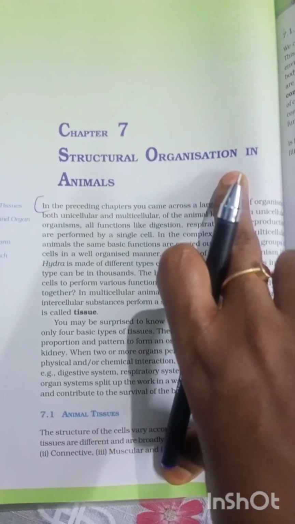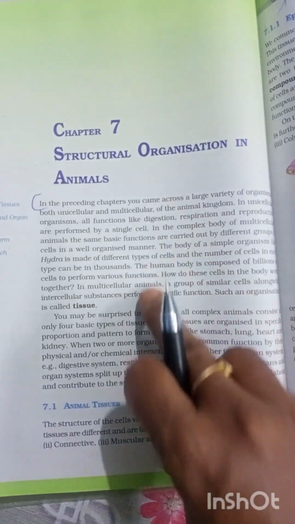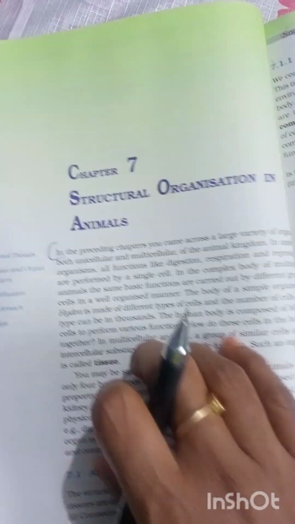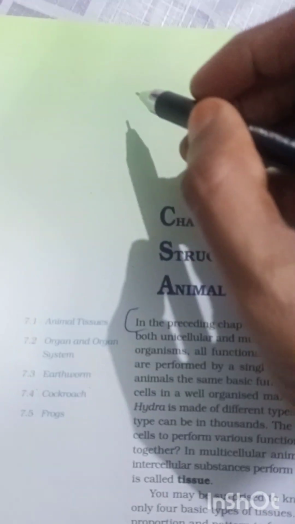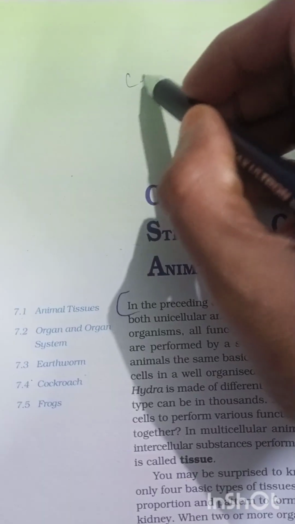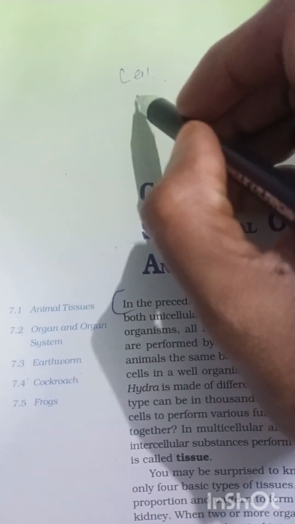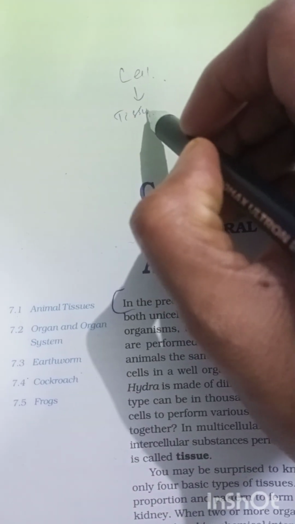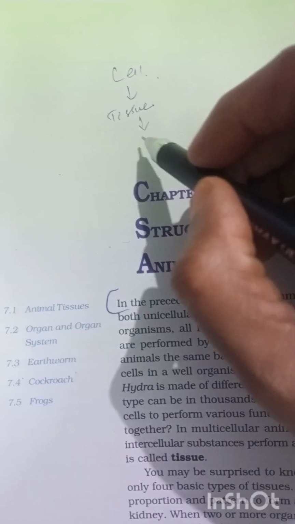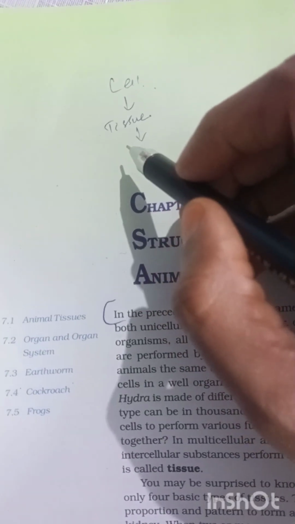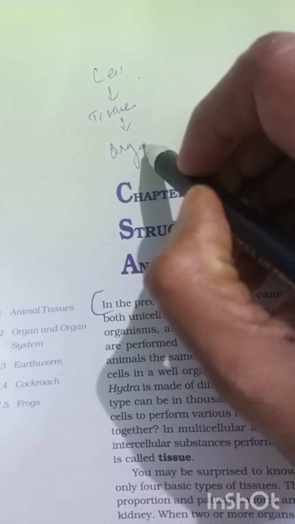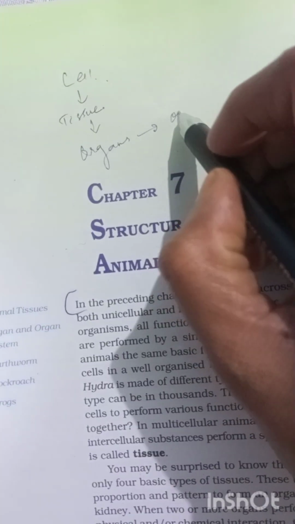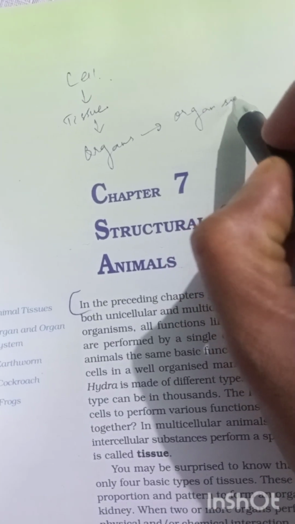Let's get a look into the next lesson, that is structural organization in animals. Basically, this lesson starts with an introduction that is a common thing known to you all. All the organisms are made up of millions and millions of cells. The cells will combine together to form various tissues. A group of tissues of similar characteristics will group together to form organs, and various organs will join together to form the organ system.